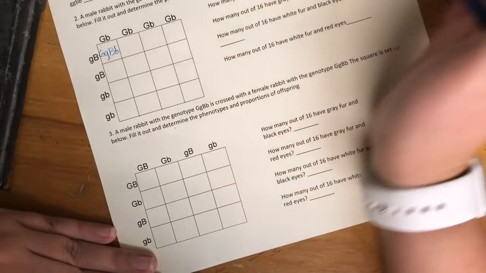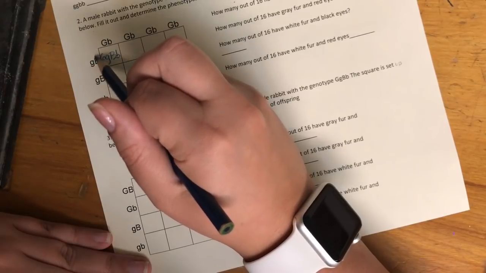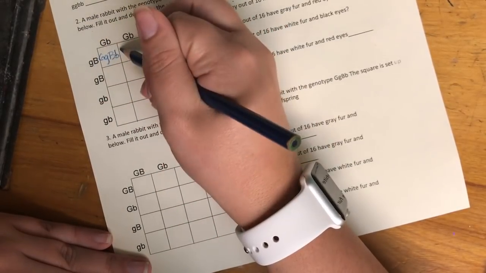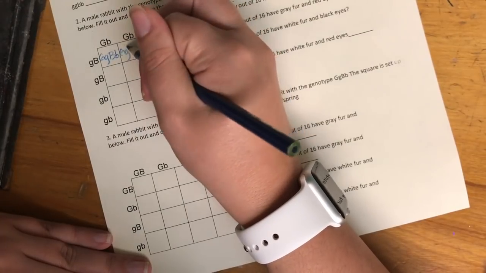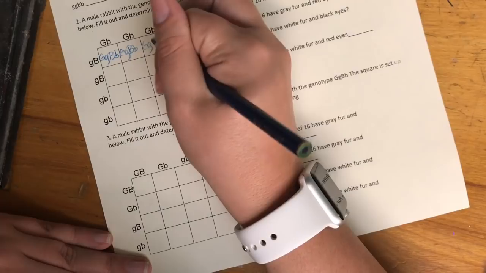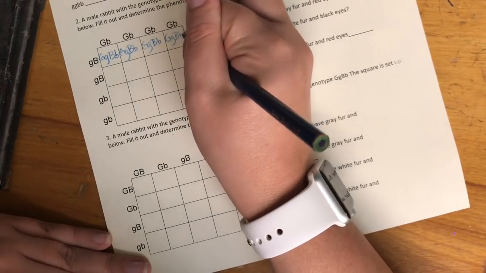In this first row, all of these are going to be the same, because all of them have big G, little g, big B, little b.